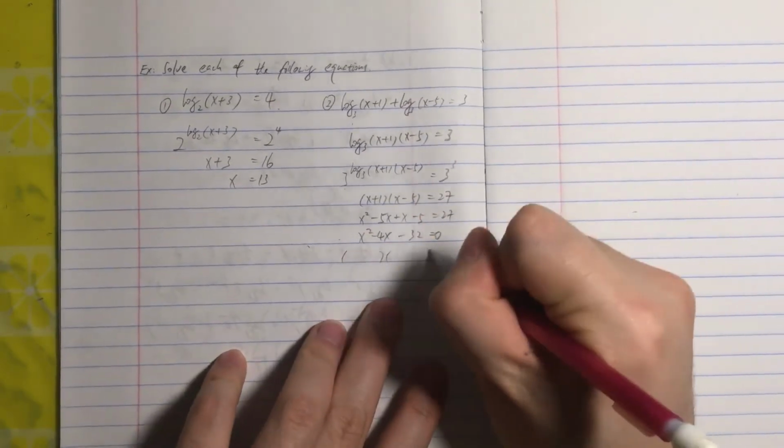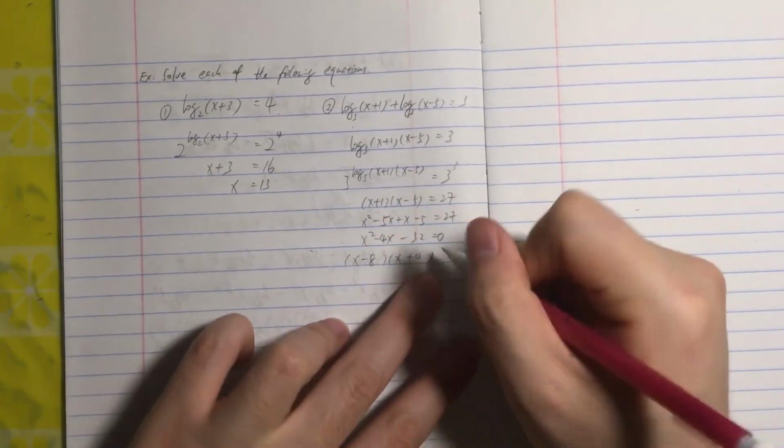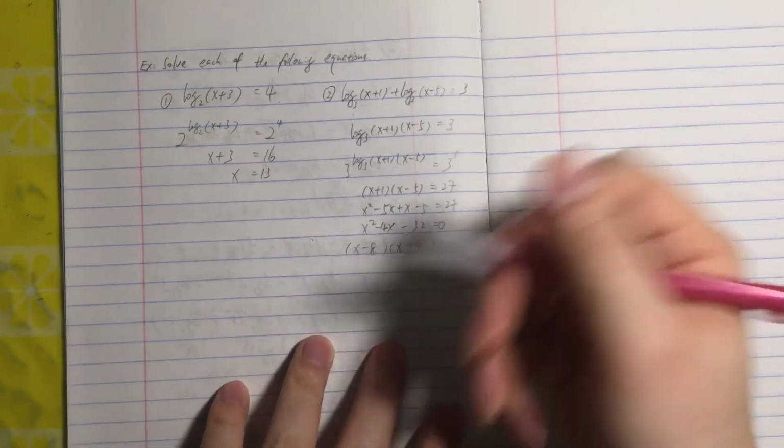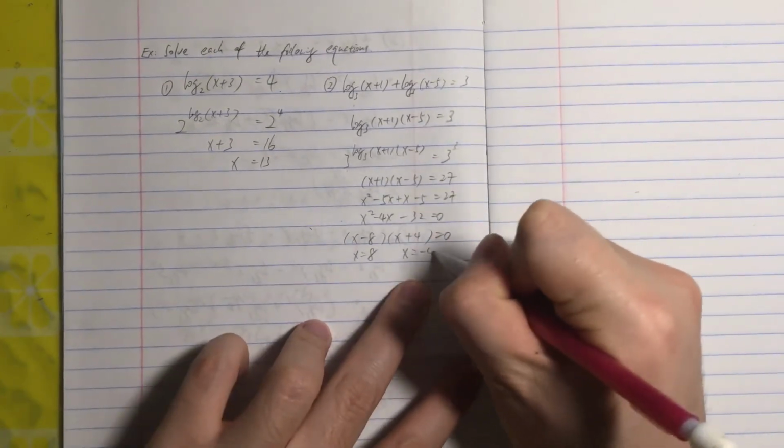Factor, I get (x minus 8)(x plus 4) equal to 0. Then solve the equation for x. I get x equal to 8, x equal to negative 4.